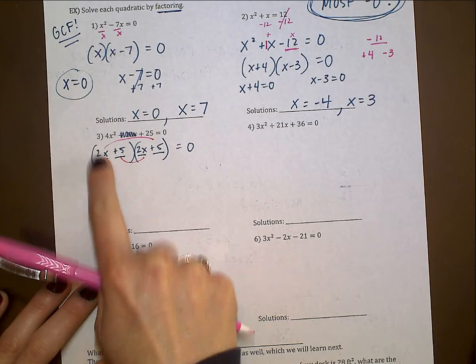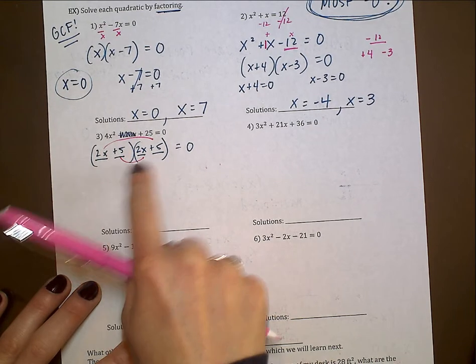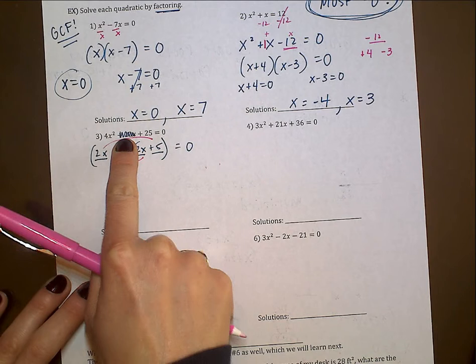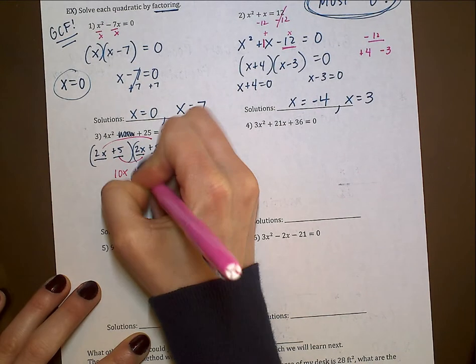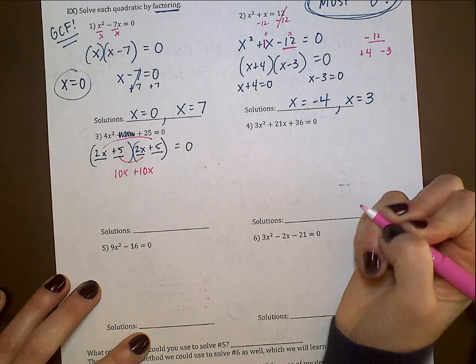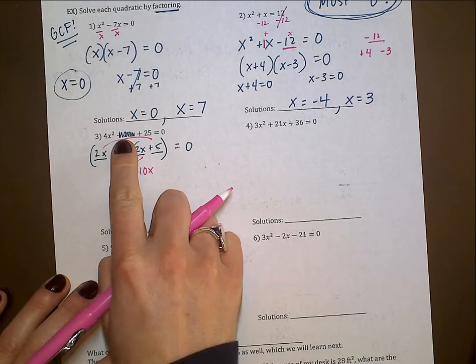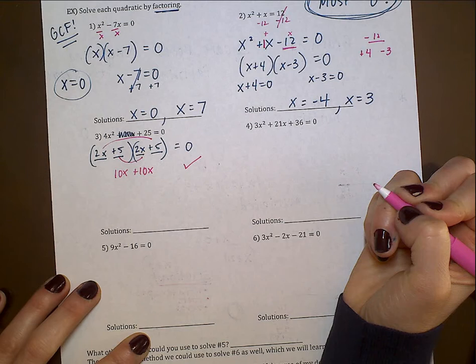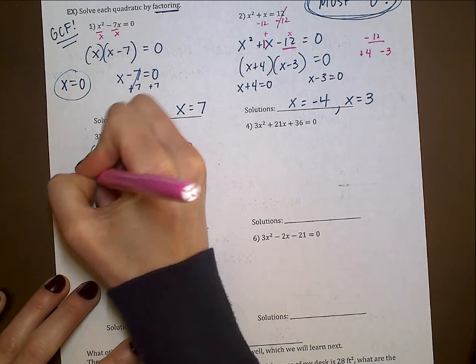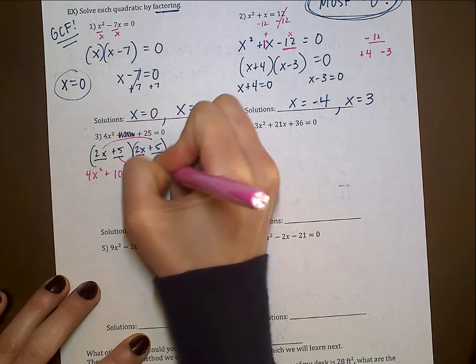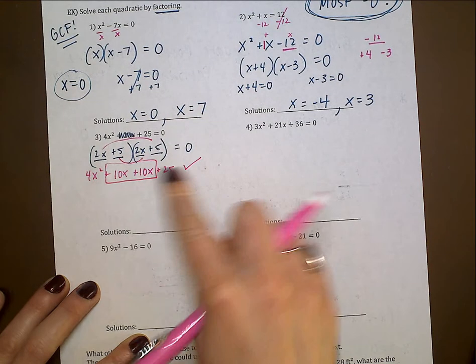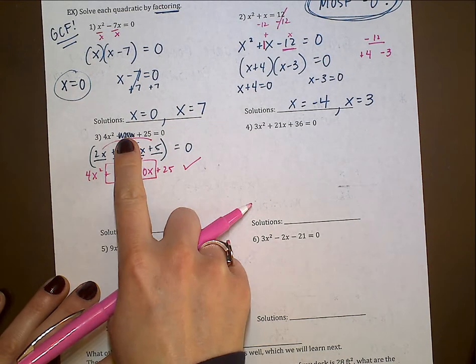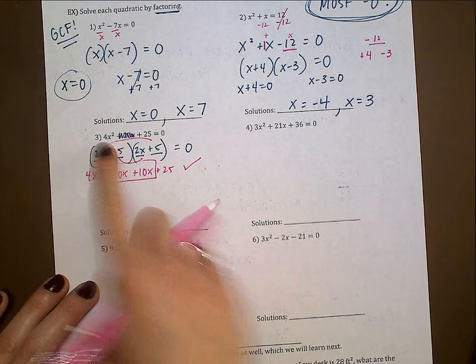So you really only have to check the outsides and the insides to make sure we come up with 20x. So that would be 10x plus 10x, which 10 plus 10, yep, that's 20. So that means I got it right. Yay! If we wanted to write the whole thing, we could. So that was called guessing and then checking to make sure it's right. If the A value is not 1, you have to guess and check when you're factoring.